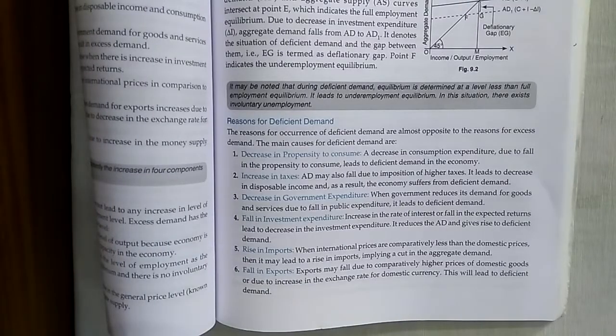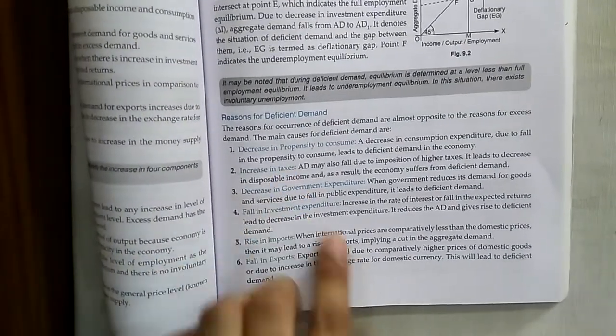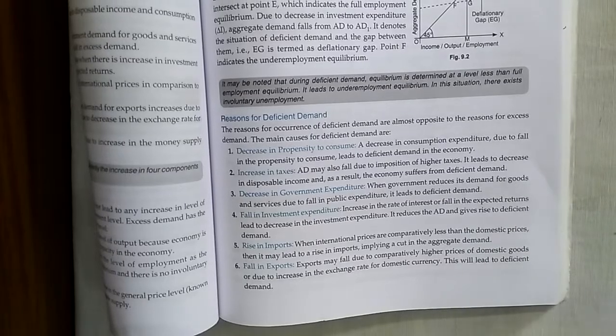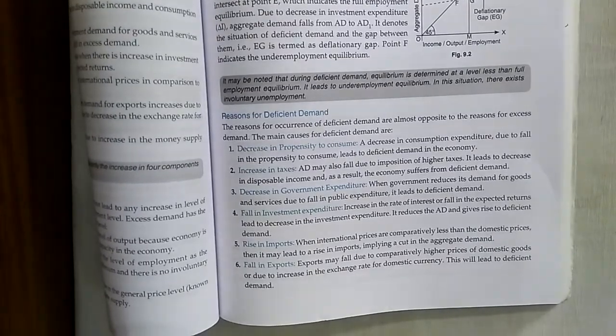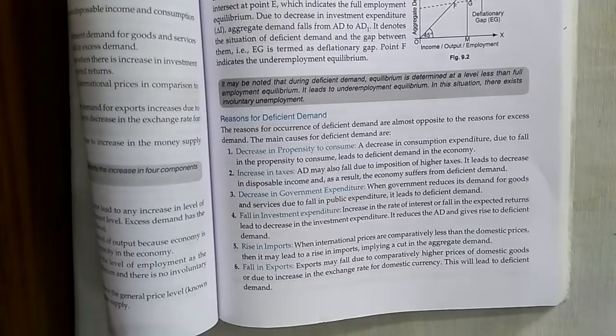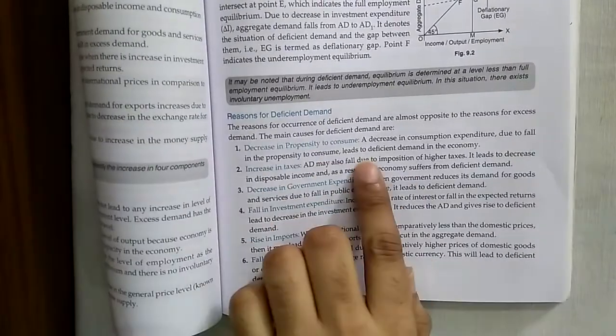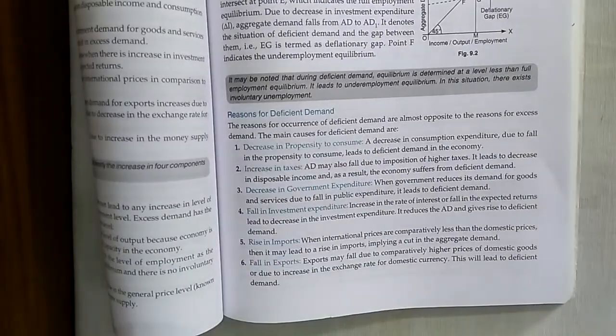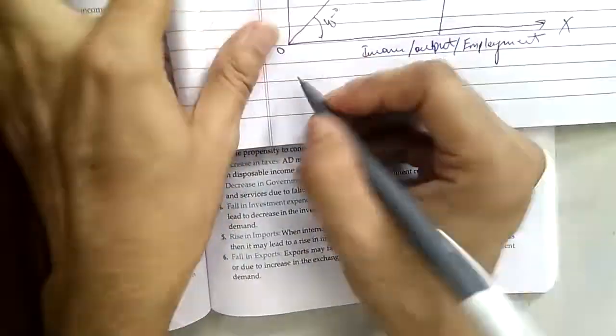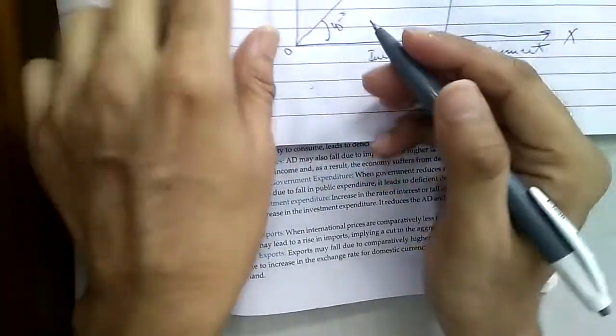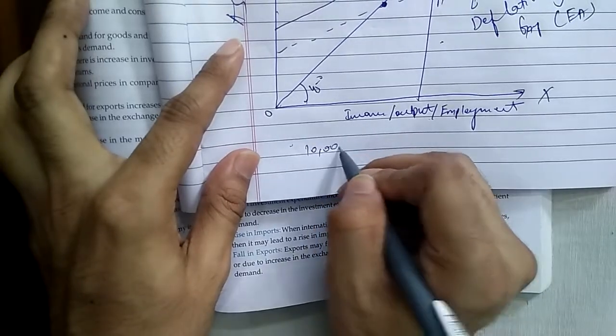Fine. Now what are the reasons? Why do you feel the reason is this? Because of a decrease in the propensity to consume, consumption declines. When consumption is declining in the market, definitely they will not demand the goods and services available in the market. So: decrease in propensity to consume, increase in taxes. Like earlier, I gave an example of a person, Mr. A, earning 10 lakh rupees.